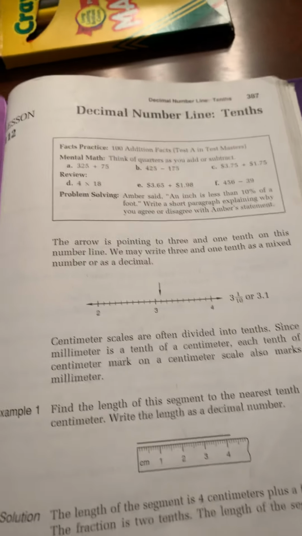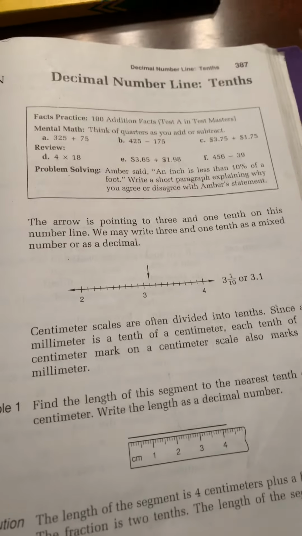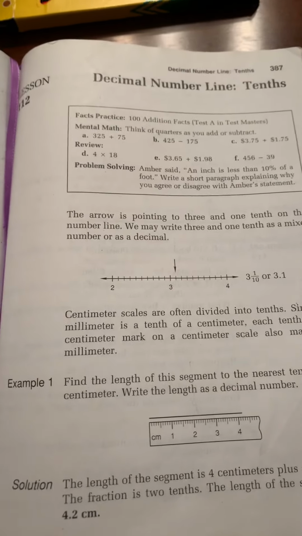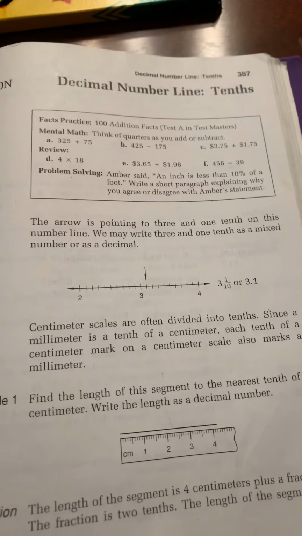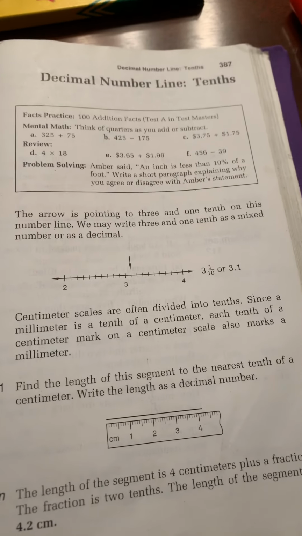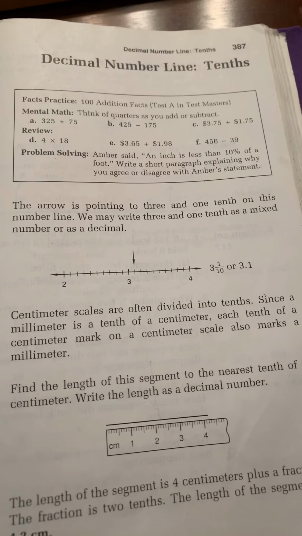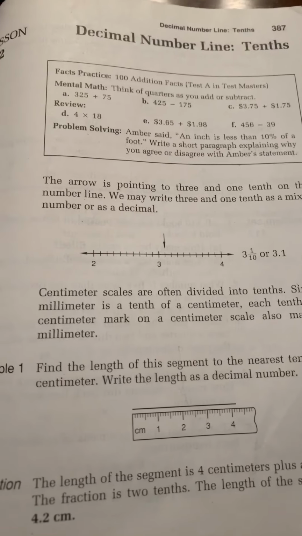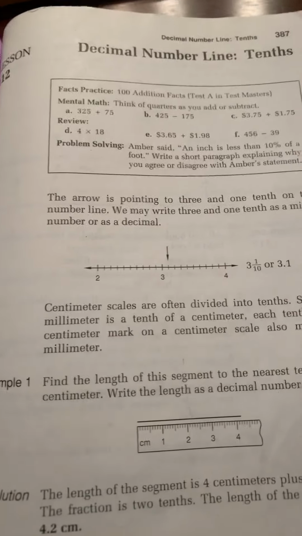Good morning, guys. Today we're going to go over lesson 112 and 113 in the Saxon Math book. This is on page 387, and we're talking about decimals and tenths using a number line.